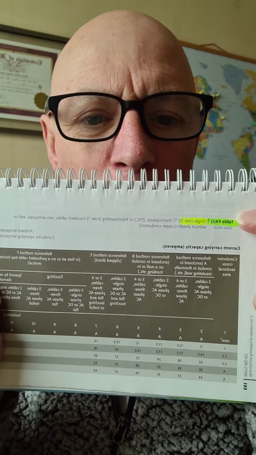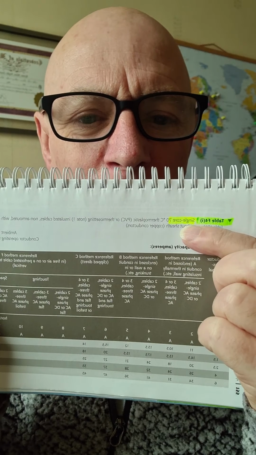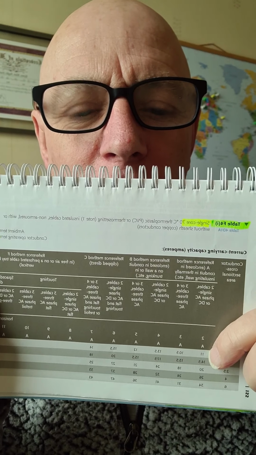So table F4.1 is for single core cables, so that's cables that we might install in trunking or conduit. And what we're looking at here is the current carrying capacity of the cable, dependent on the installation method, and then once we've found that, comparing it with the accurate size of cable. It's really important that you're choosing a current carrying capacity greater than the one that you've calculated, so that you know your cable can easily handle it.